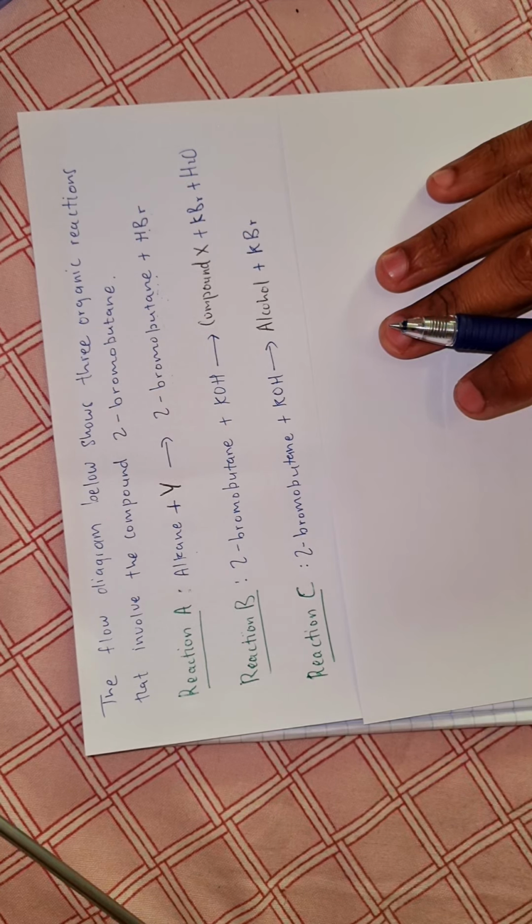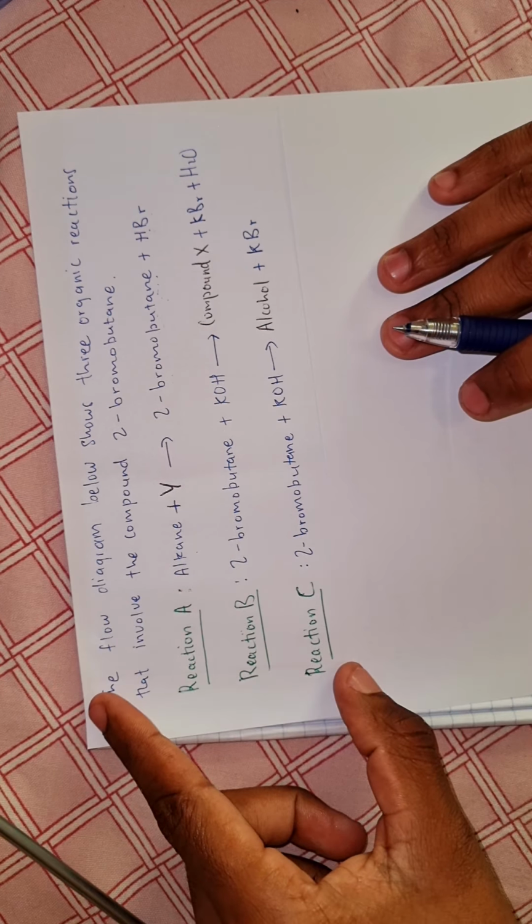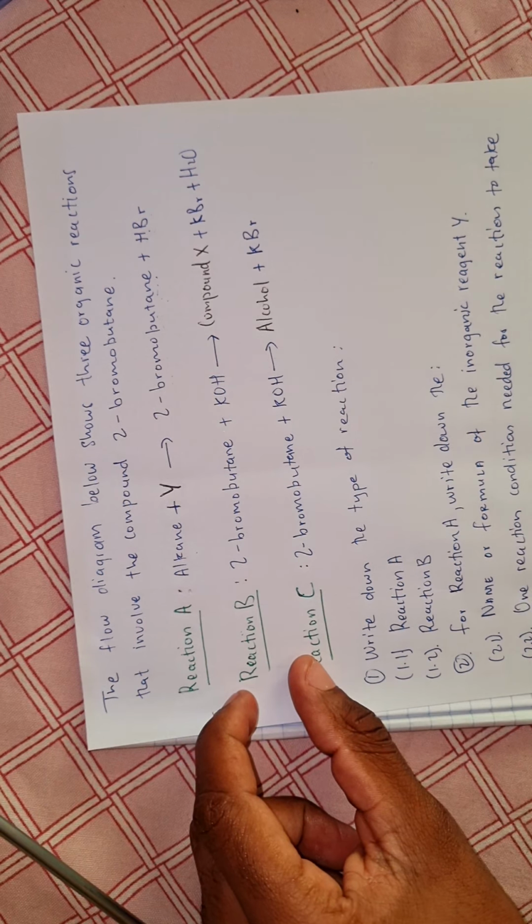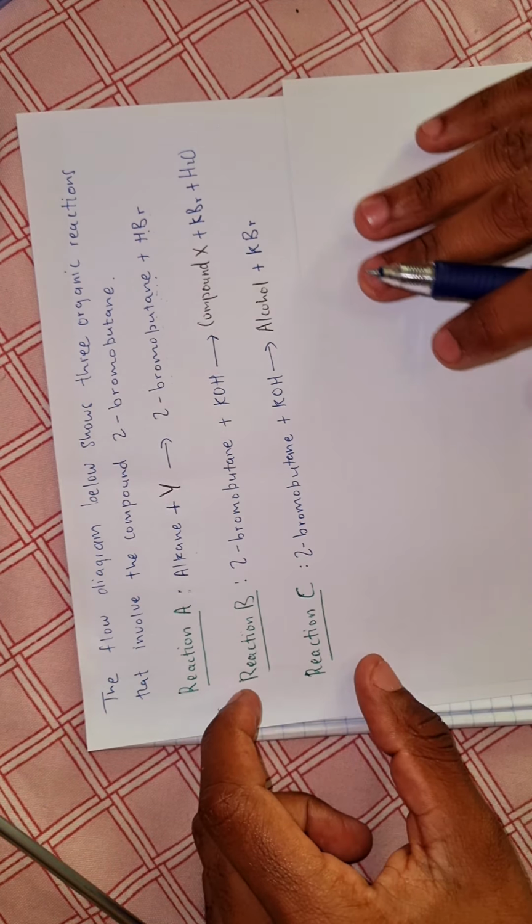All right then, so here I have some question from some previous question paper. It's a chemistry question, types of reactions. Now basically here what is happening is I have the information provided to us, and right here we have the questions from the question paper. But now my strategy is to do this.